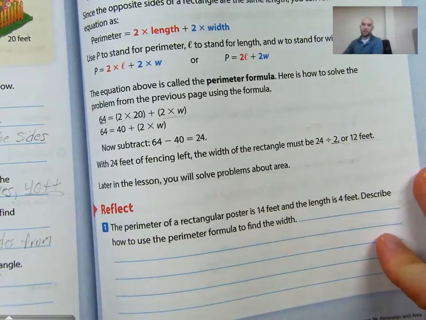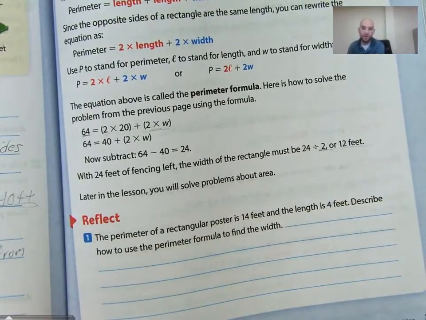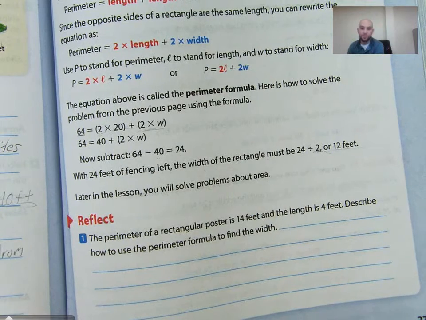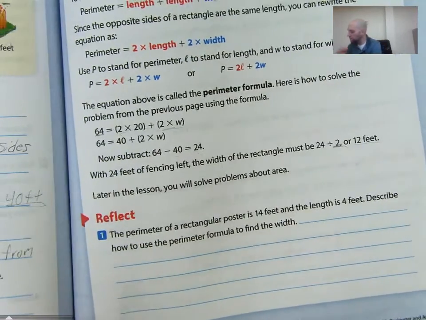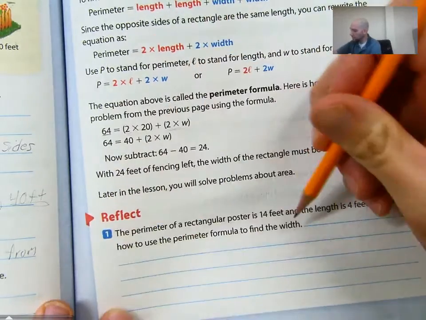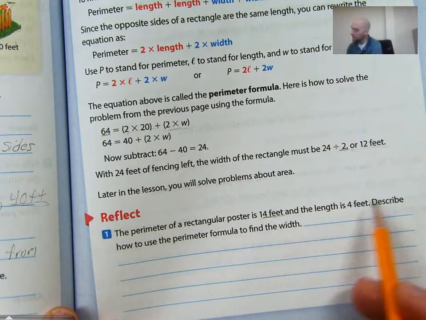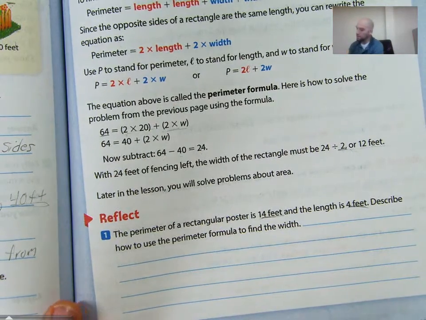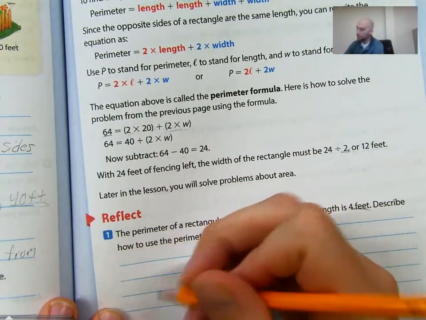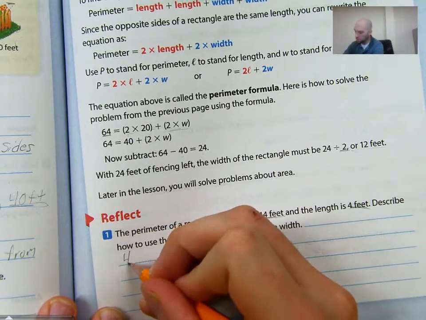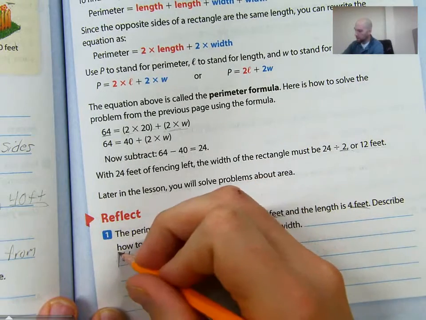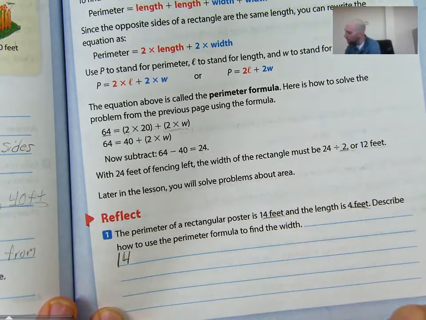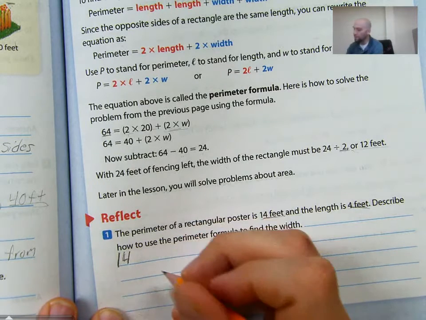So let's do this reflect thing on the bottom here. It says the perimeter of a rectangular poster is 14 feet and the length is 4 feet. Describe how you use the perimeter formula to find the width. So the rectangular poster, the perimeter is 14 feet and the length is 4. How can we find the width? So let's plug that into our perimeter formula. So our perimeter is 14. And then we have our length is 4 feet.